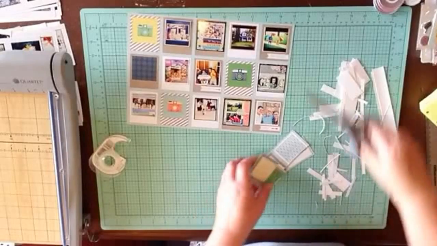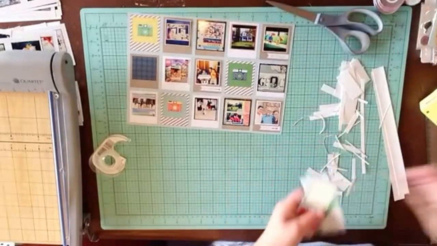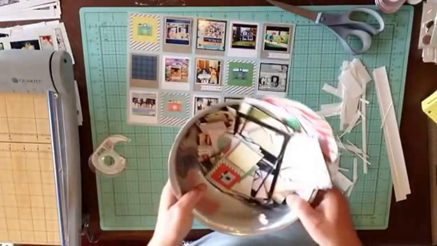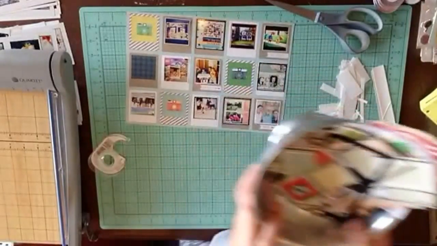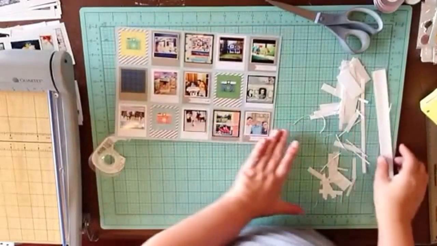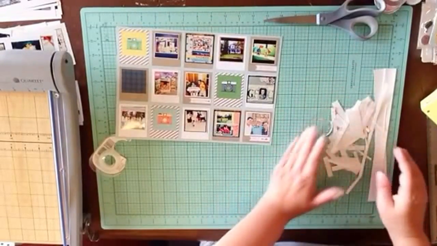And then I've been keeping paper embellishments in these really awesome bowls that I got at my mom's house. She's downsized and I'm in love with those bowls. I have a new obsession.